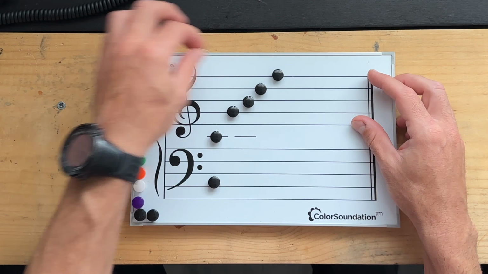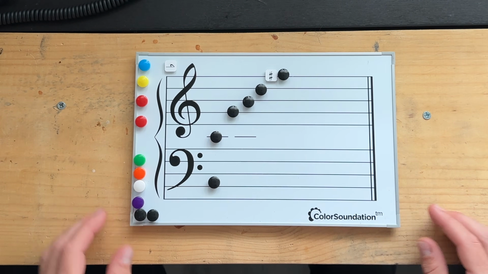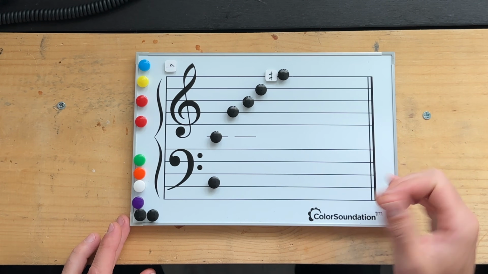Now we're going to change it to something a little bit more complicated. I love these magnets. G major 7 over C. Shaka bra.